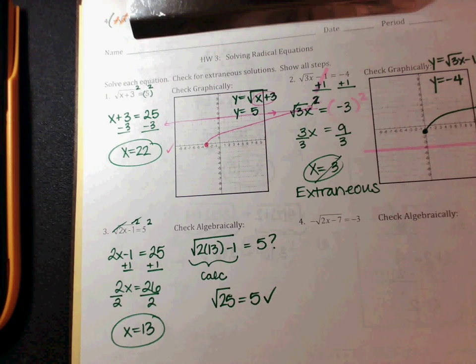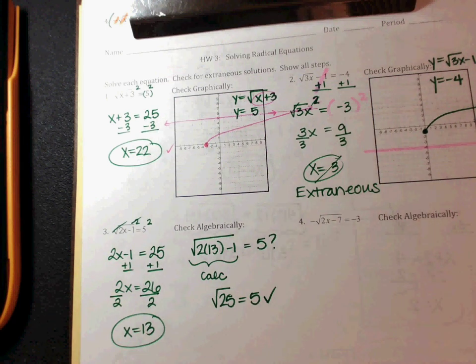Okay? All right, you have 3 left. And when you're ready to check, the answer key is here. But you should really only have to check 4, 6, and 7.